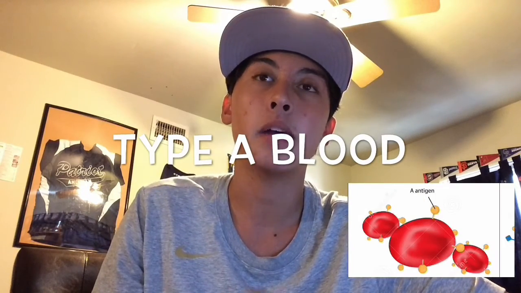So I'm going to talk about type A blood. Type A blood is one of the four main types of blood when you're talking about classification of blood. Type A blood contains A type antigens and B type antibodies, and those are the main characteristics that separate A type blood from every other type of blood.